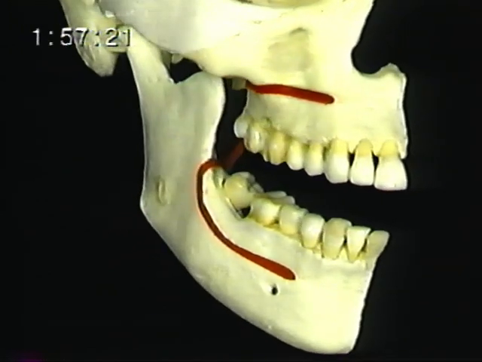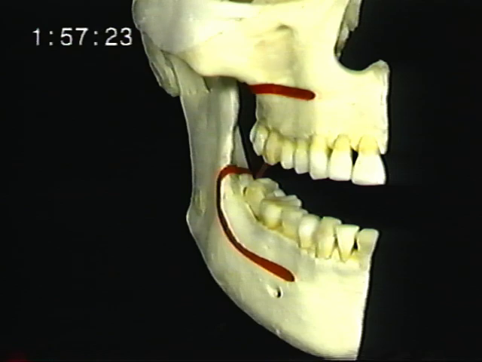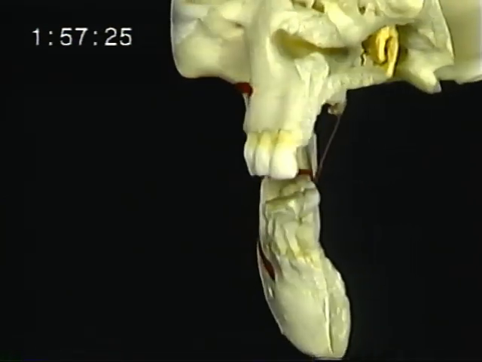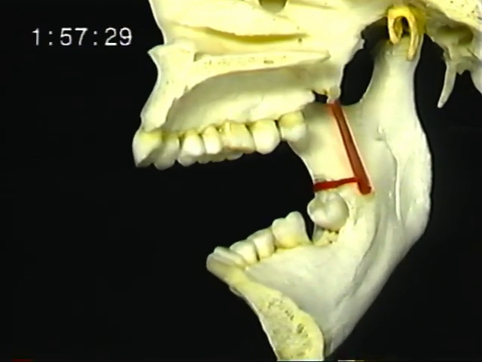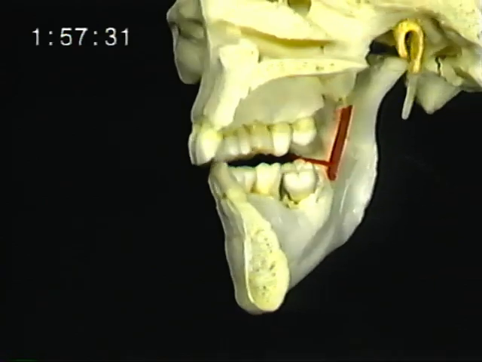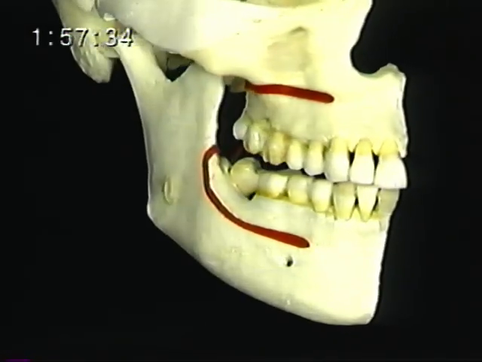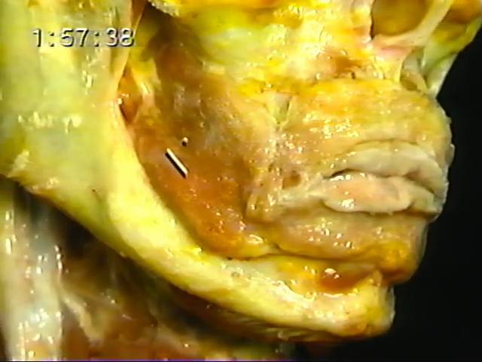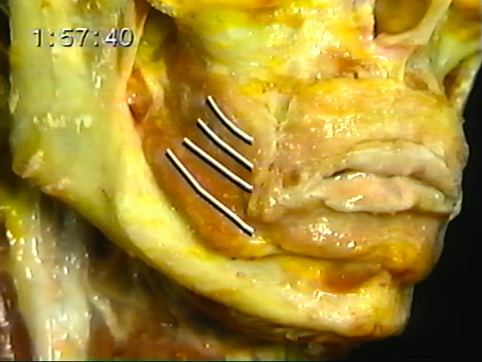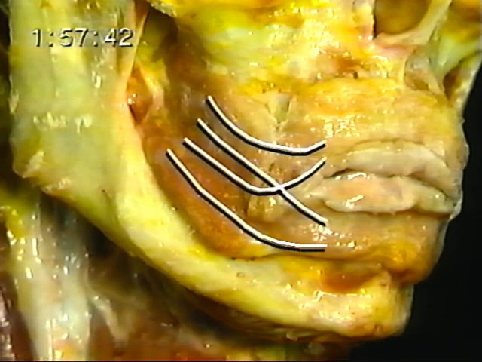Below, it curls round onto the buttress of the mandible. Between these two points, the most posterior fibers of the buccinator arise from the pterygomandibular band. The buccinator muscle passes forward and divides the corner of the mouth. Its fibers continue forwards to become the deepest part of the orbicularis oris.